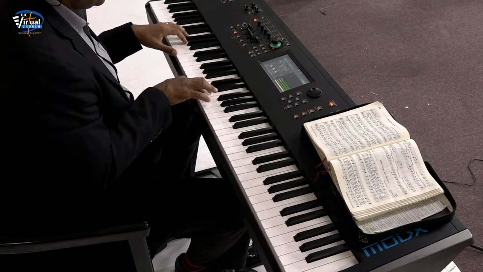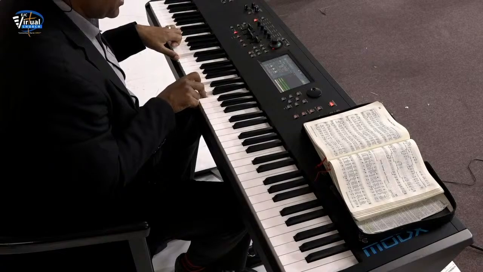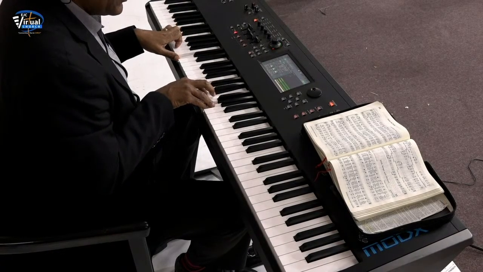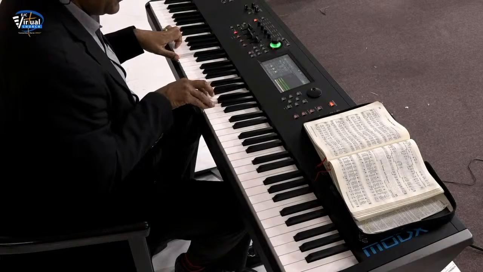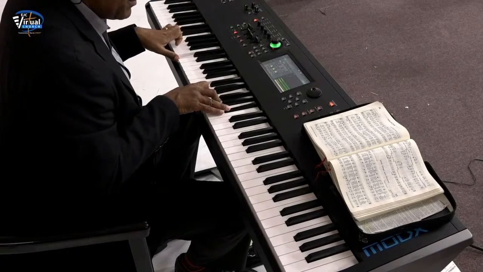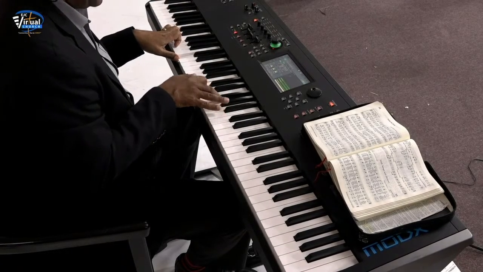So that's a C chord. I'm just using the C and E. Same C chord, C, E, G. Same C chord, added the B flat.